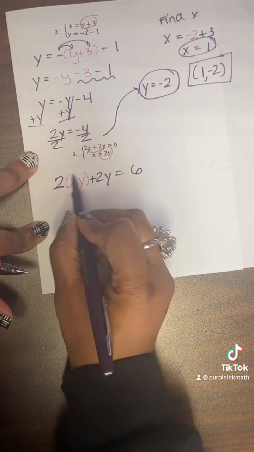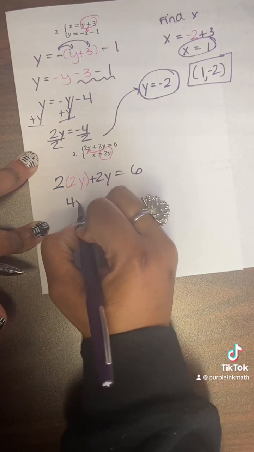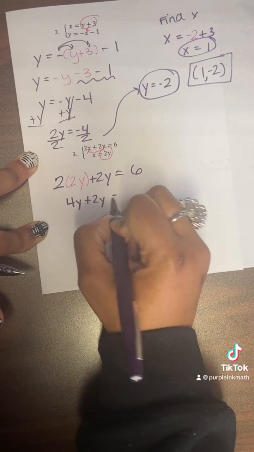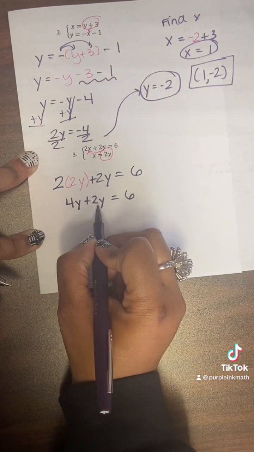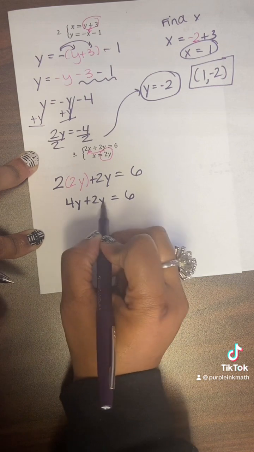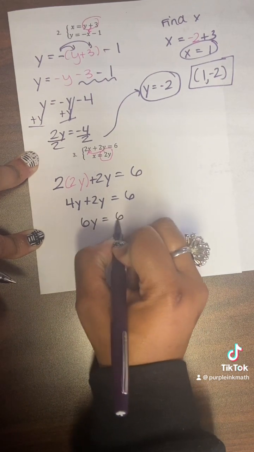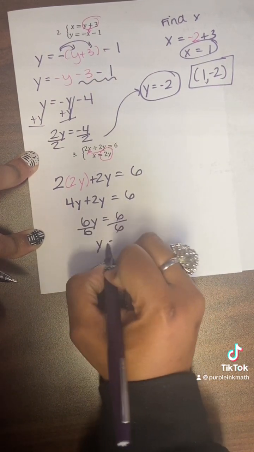I'm going to multiply this. So 2 times 2y gives me 4y. Plus 2y is equal to 6. I can combine like terms here. So 4y's plus 2 more y's gives me 6y's. I'm going to divide by 6, so y is 1.